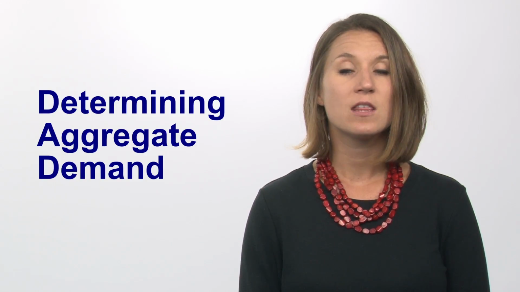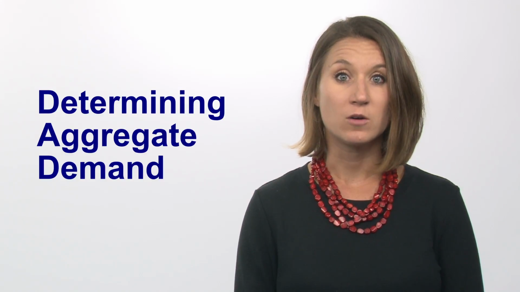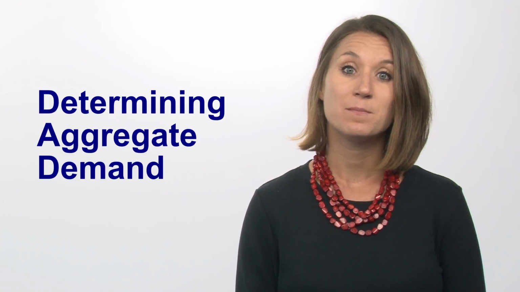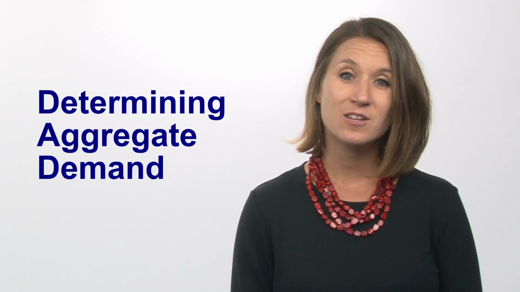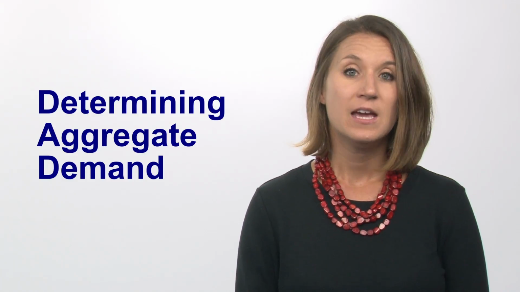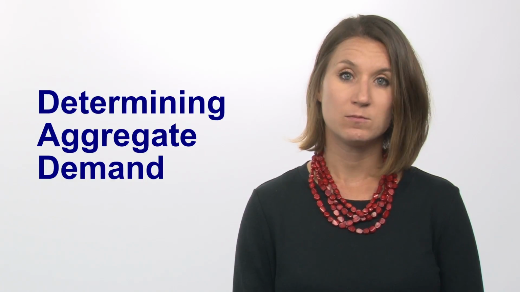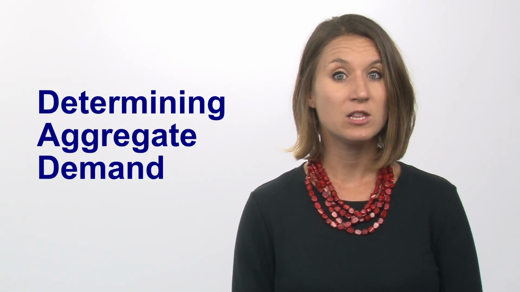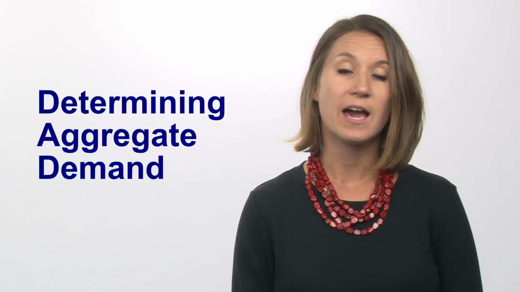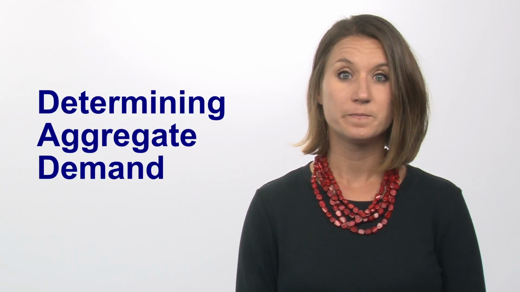At high price levels, the value of money is going to be low, and people are going to be able to buy less with each dollar in their pocket. As a result, they're going to feel less wealthy. So at high price levels, consumption spending is going to be low. If consumption spending is going to be low, all else equal, aggregate demand will also be low.